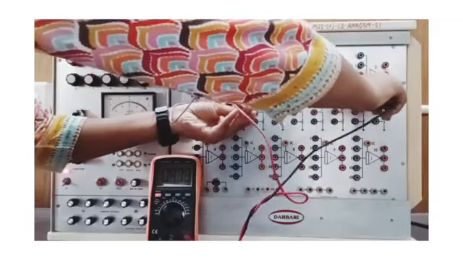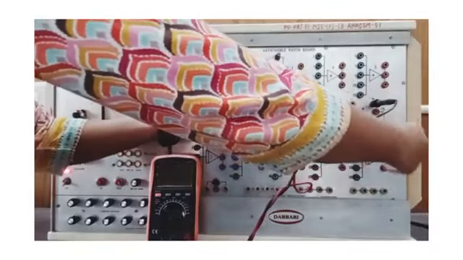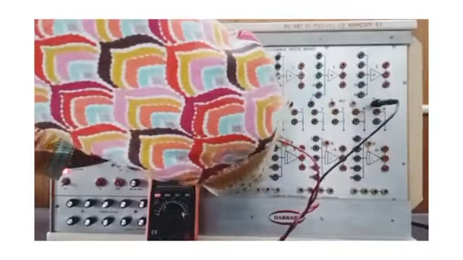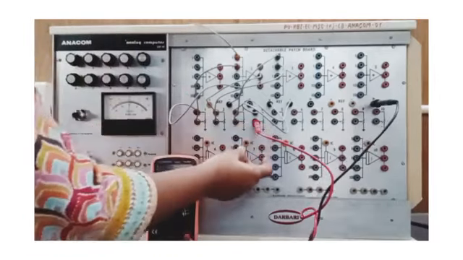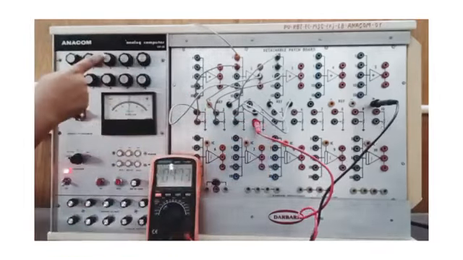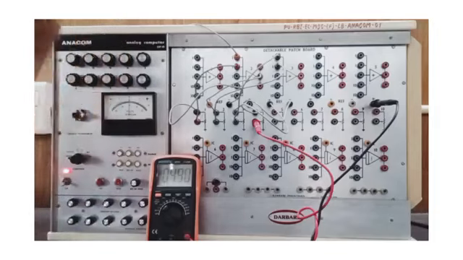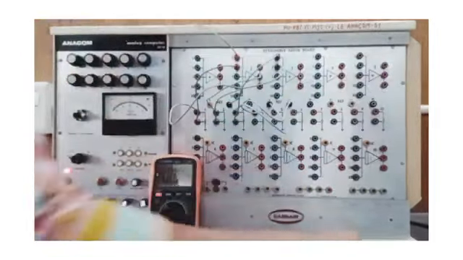Actually, it's not 5, it's almost 5, but not exactly. So let me make some changes. It's my fourth coefficient potentiometer, so I will use it and increase the value of this. Okay, leave it here. So yeah, it's almost 5.